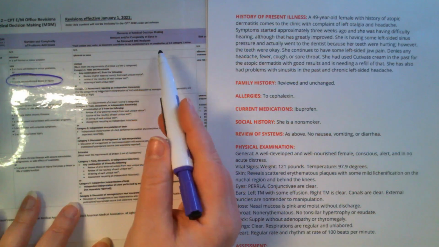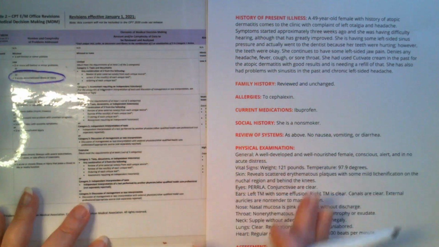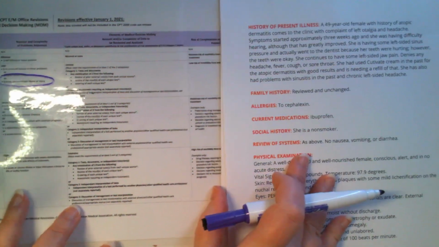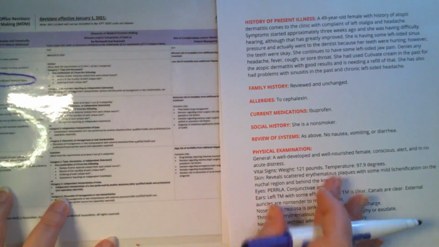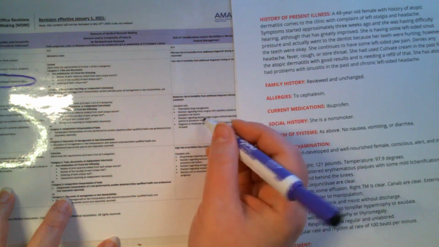In this one, we don't have a lot of data. They didn't really run any testing, right? There's no orders or reviews or labs. Then we still have some prescription drug management though, because we do have prescription drug.